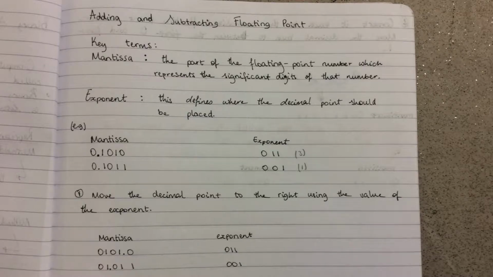Hello everyone, this is Group 7's YouTube video. I'm Ladi and beside me is Madeleine. We're going to be talking about adding floating point numbers.